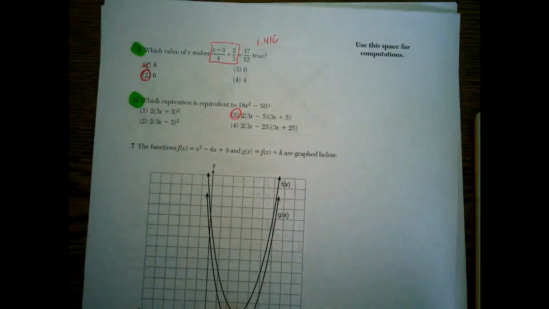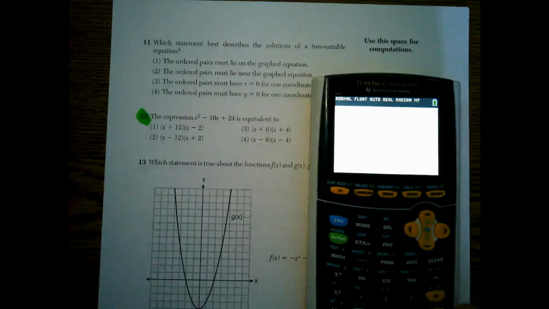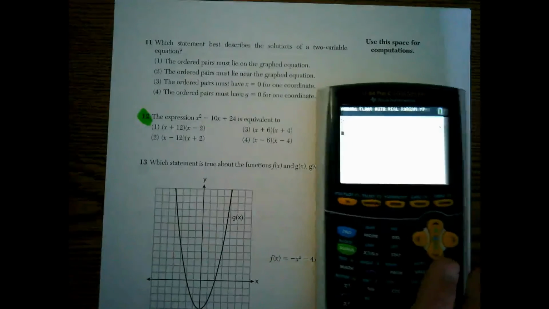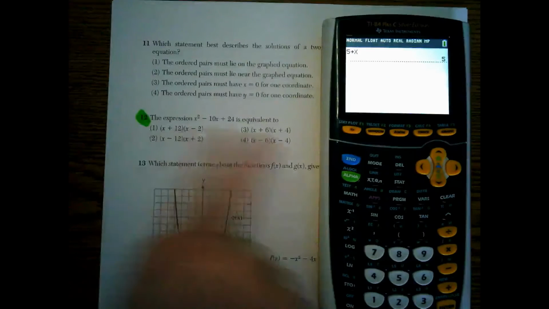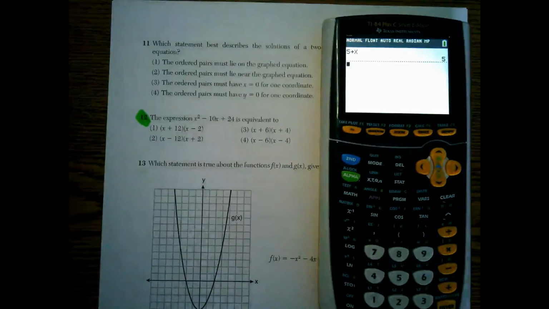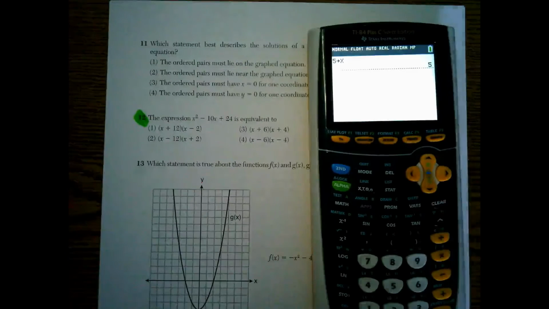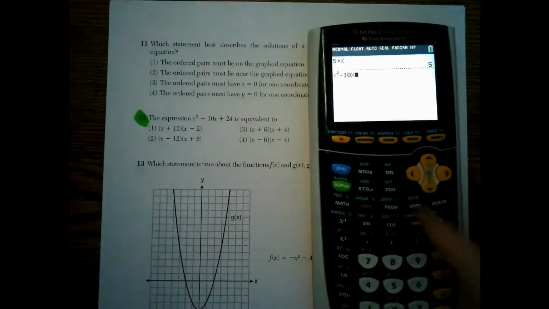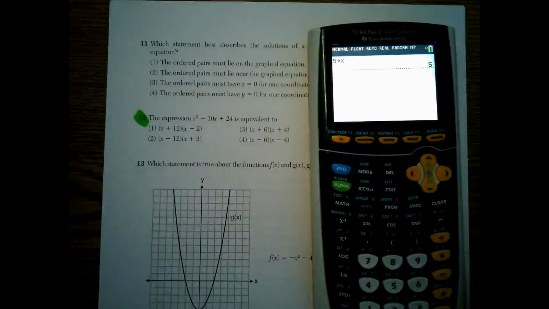There's another one on the January 2020 Regents that can use the store button, and that is all the way to number 12. Very similar to the last one we just did. This time let's use 5. So 5 store x, because that's what I want to use, and it's not telling us here what x is equal to. It's just asking which one is equivalent. So x squared minus 10x plus 24 when x is 5 is negative 1.